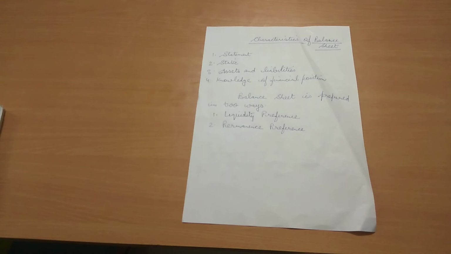Children, the exact form of the balance sheet depends upon the order in which the assets and liabilities are arranged. This arrangement of assets and liabilities in the balance sheet is called marshalling of the balance sheet. Children, these assets and liabilities can be arranged in the balance sheet in two ways, that is liquidity preference and the permanence preference.